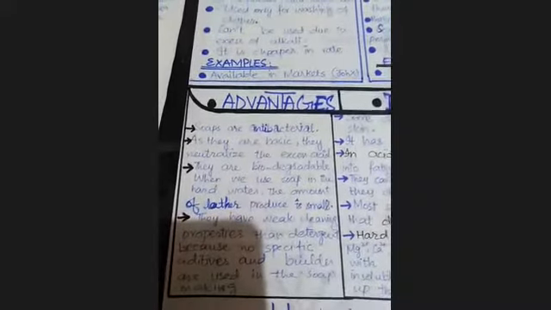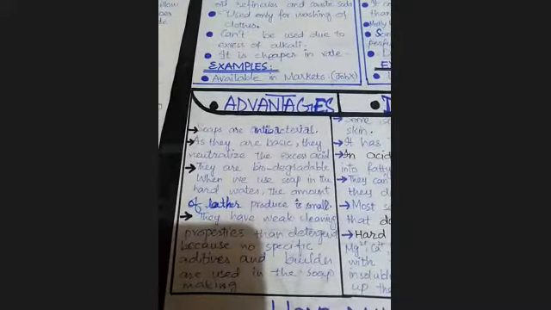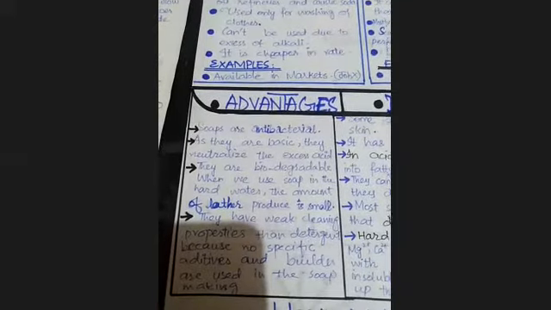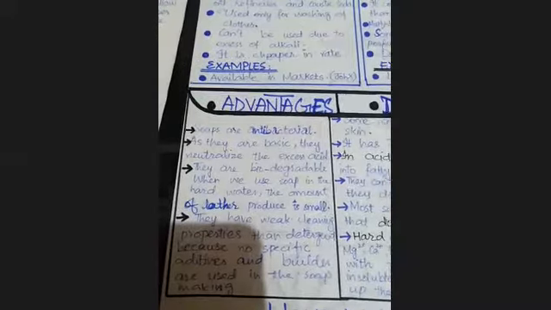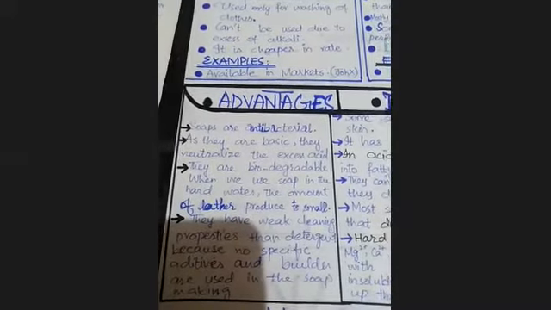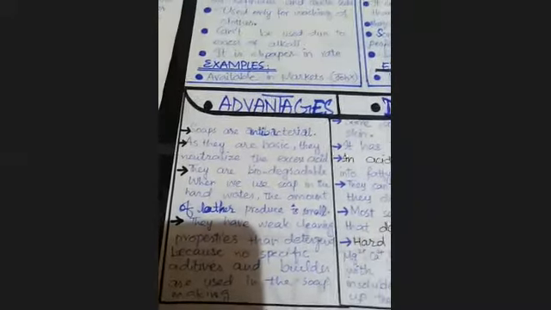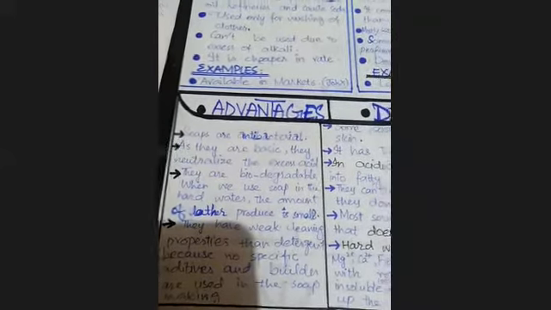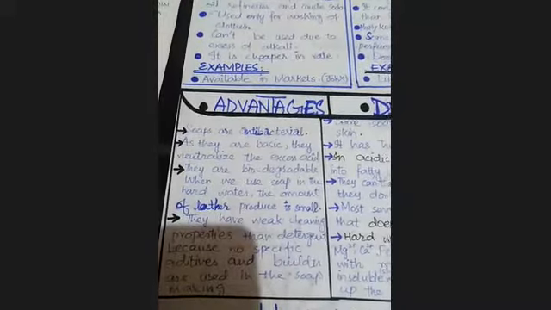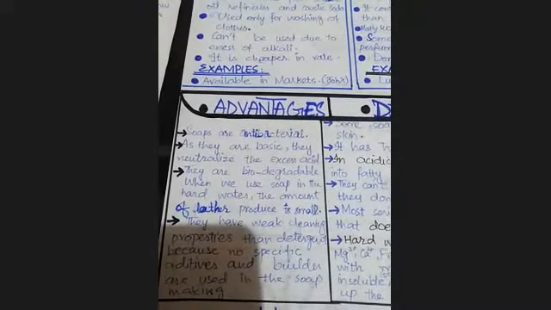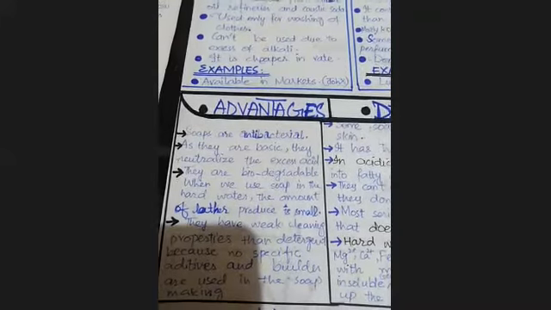So moving toward the advantages of soap. Soaps are antibacterial, they are basic, so they neutralize excess acid. This is the main advantage of soap. They are biodegradable. When we use soap in hard water, the amount of lather produced is very small. They have weaker cleaning properties than detergents because no specific additives and builders are used in soap making.